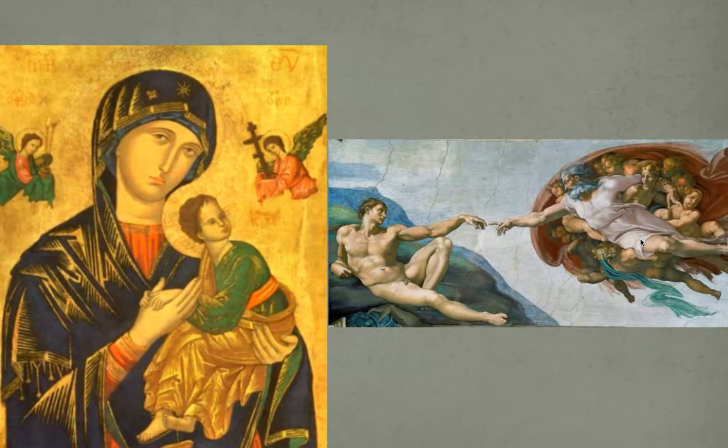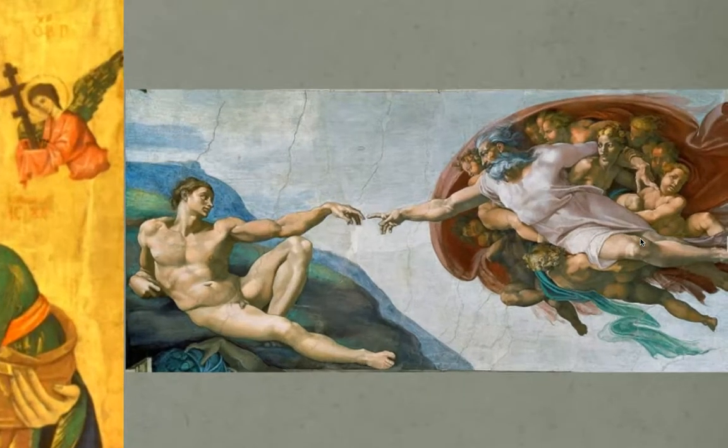Here, this is the ceiling of the Sistine Chapel, created by Michelangelo. Here you see what real people look like. Now, most guys don't look like Adam, right? This is what a guy that works out looks like. This is the ultimate human beauty. But this is what people look like.